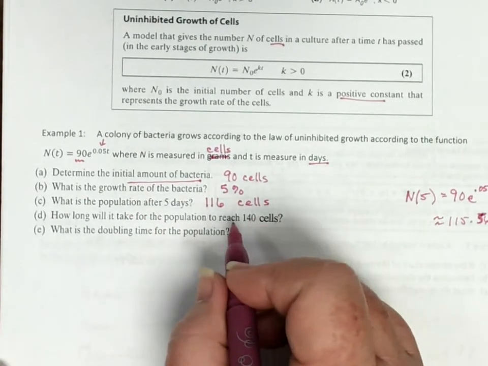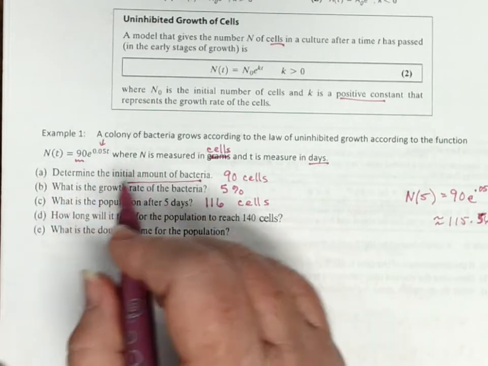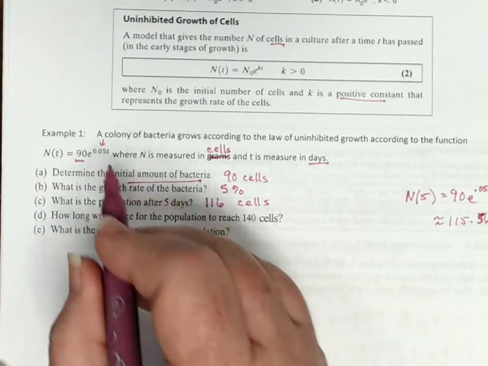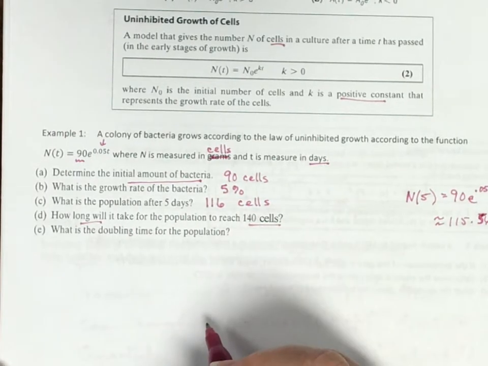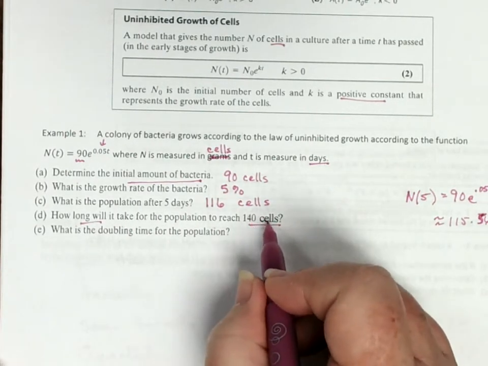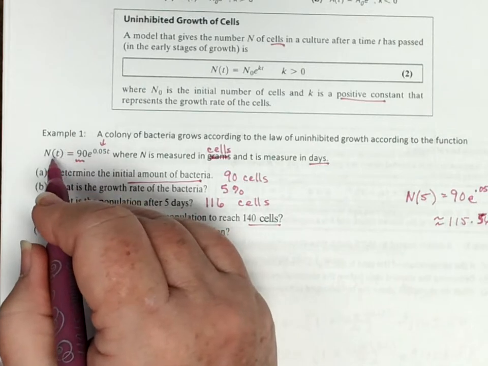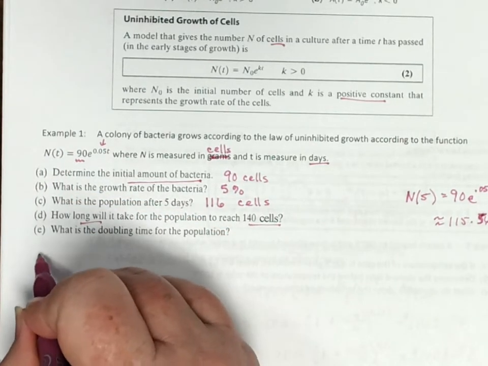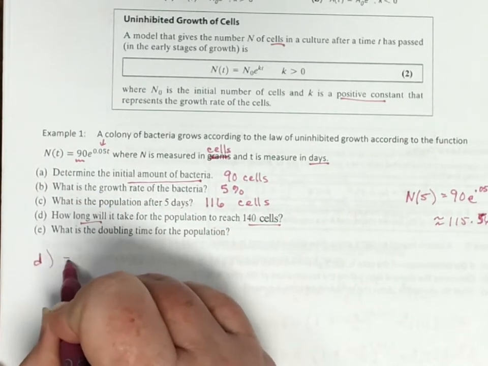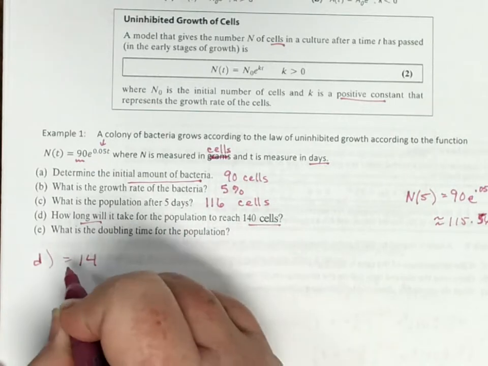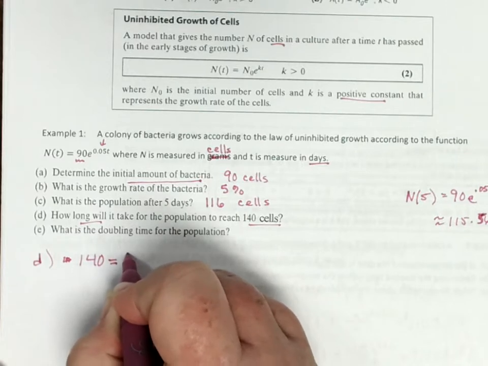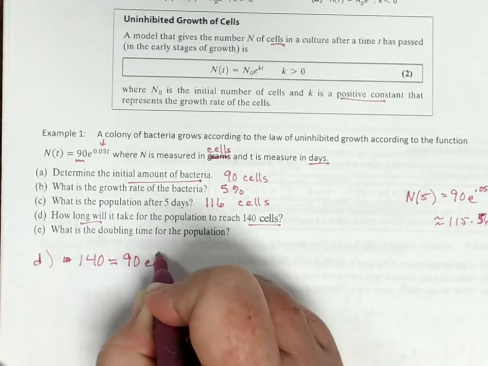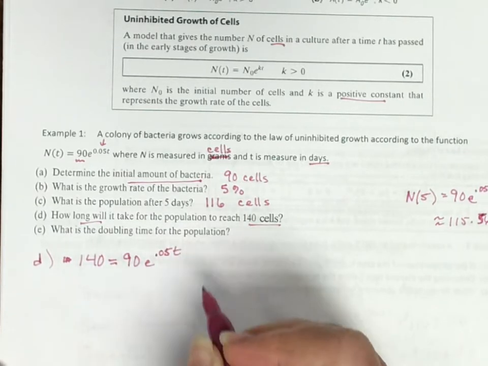But what if I didn't give you all this information? I didn't give you the time. It says how long will it take to reach 140 cells? So the 140 cells is the number of cells as a function of time. So to solve question D, I'm going to write 140 cells equals 90 times e to the 0.05 t.